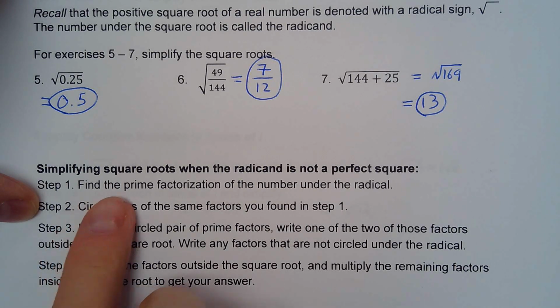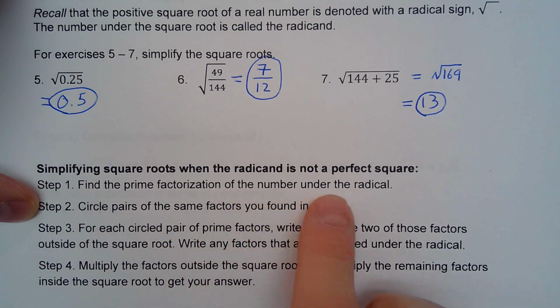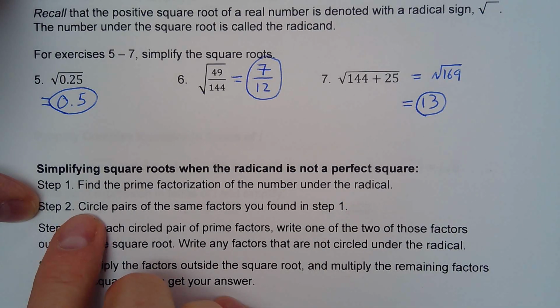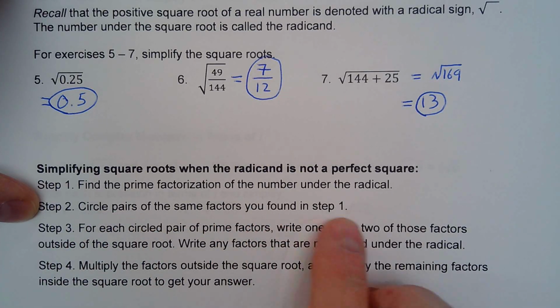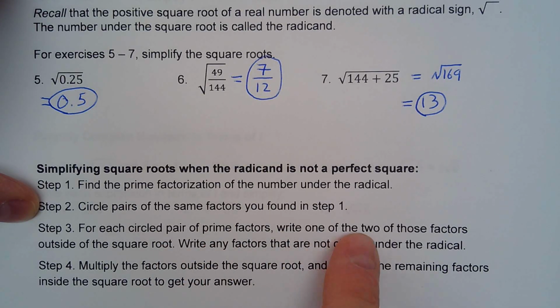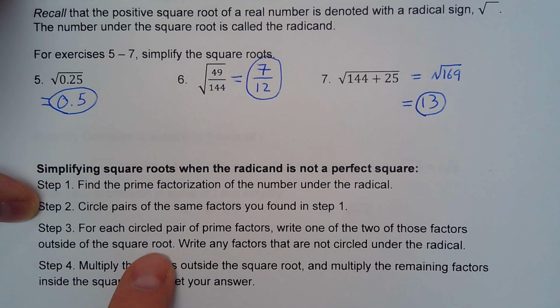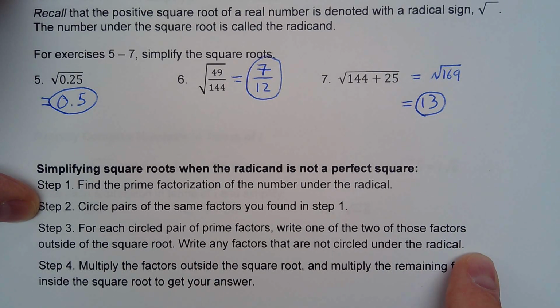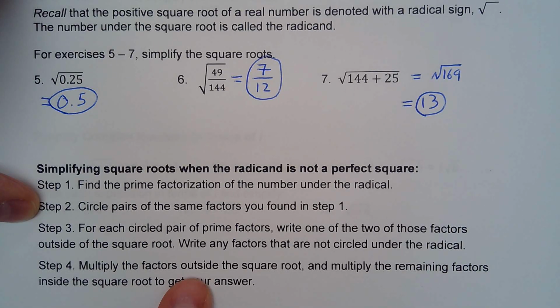So when they say find the prime factorization of the number under the radical, that means find the prime factorization of the radicand. Circle pairs of the same factors you found in step 1. For each circled pair of prime factors, write one of the two of those factors outside the square root. Write any factors that are not circled under the radical. Multiply the factors outside the square root and multiply the remaining factors inside the square root to get your answer.